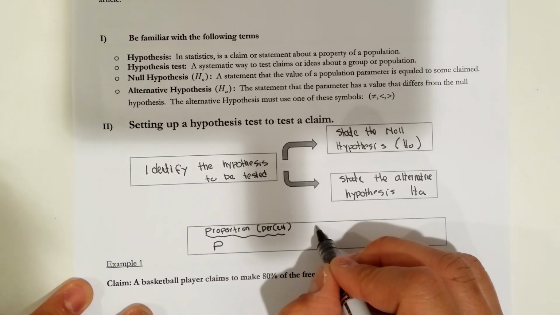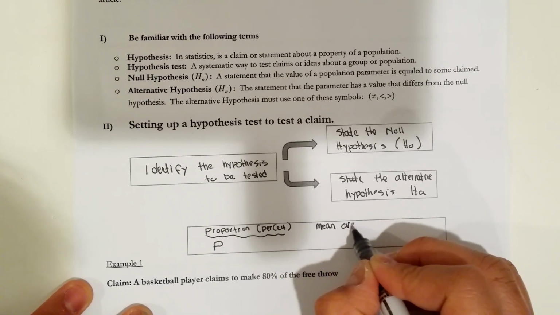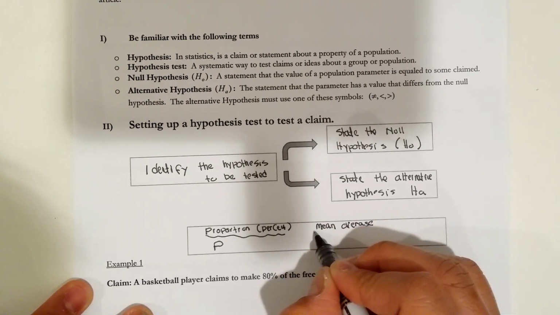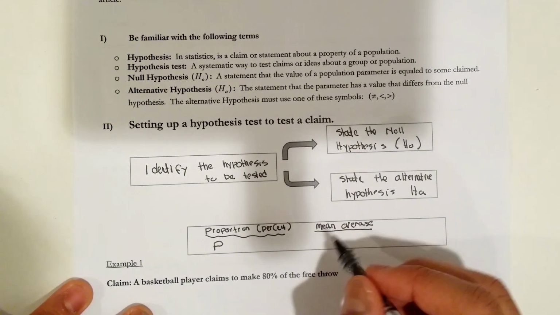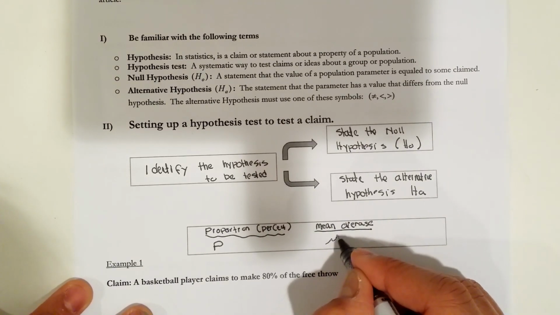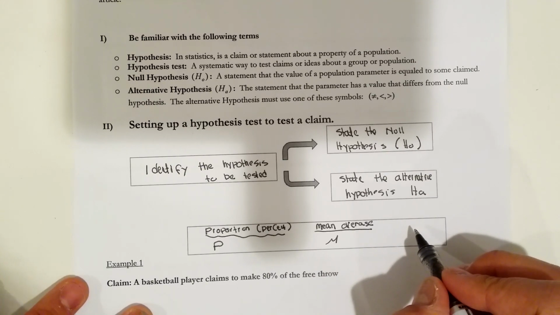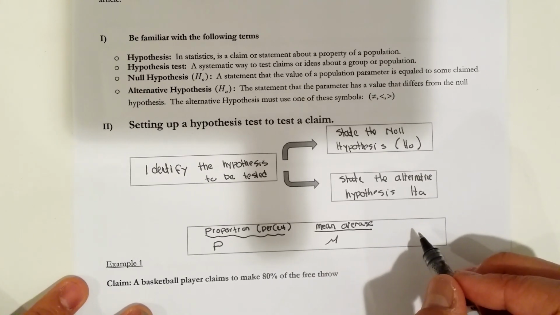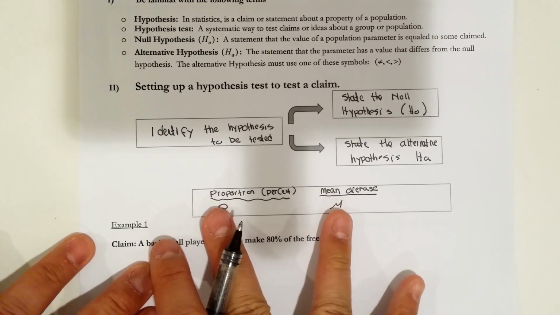If we're looking at the mean, the average, perhaps the average age of students at a college is 26, we use the symbol mu for average. And if we are testing for other items such as the variance or the standard deviation, then we're going to use something else. But for now, I'm just going to expose these two items to you.